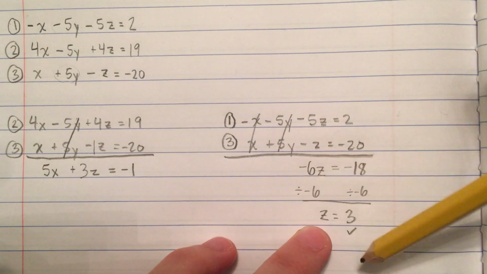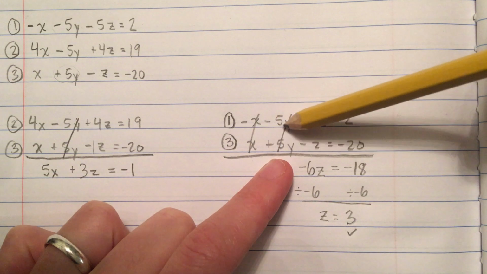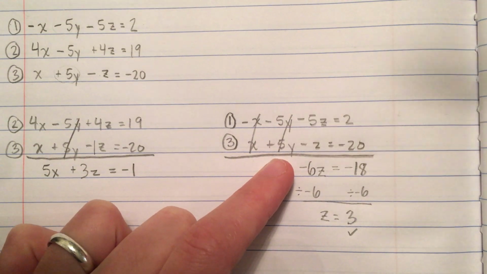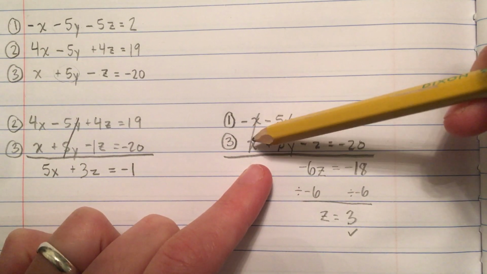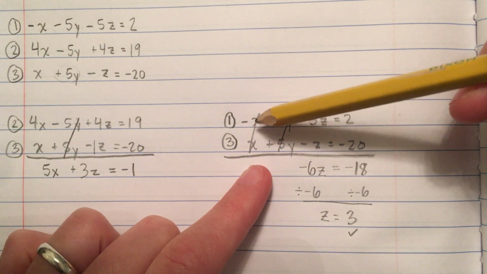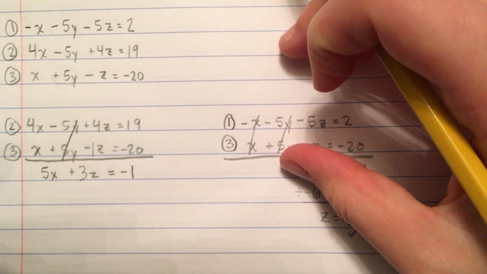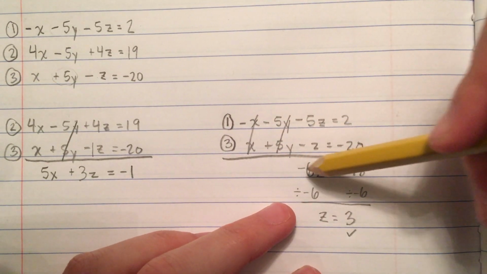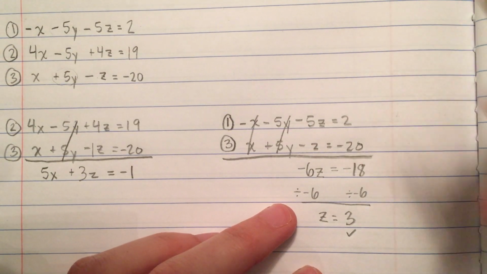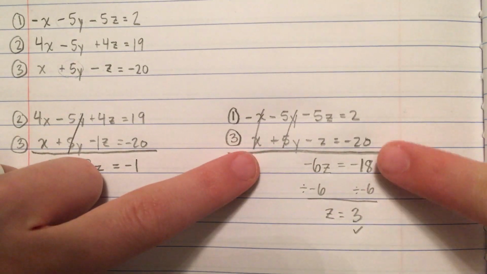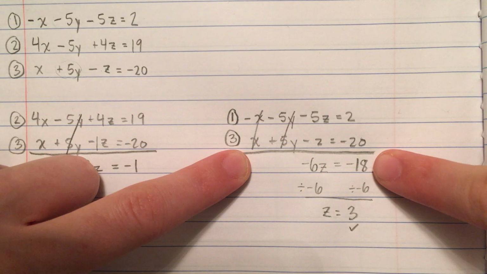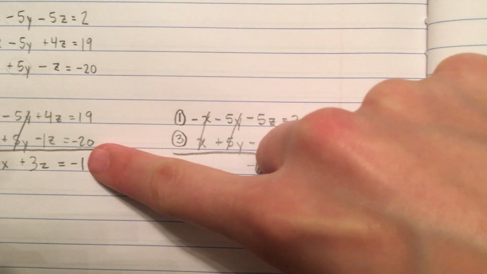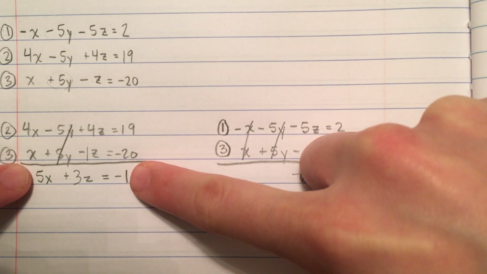Now, what's going to happen a lot of times is you're going to move things around and go to cancel that y, and this won't cancel, right? I just got lucky here that this canceled. So a lot of times you'll end up with something like, I don't know, 3x minus 6z equals negative 18, right? But then look what you'll have. You'll have an equation with x and z here, and an equation with x and z also right here.